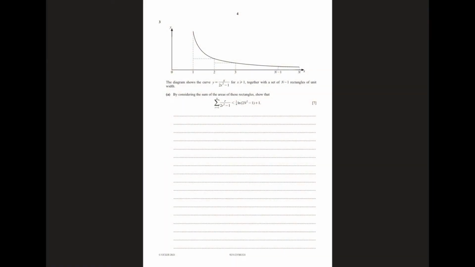Let us look at these questions. This is about the integrations. So the diagram shows the curve y equals x over 2x squared minus 1 for x more than or equal to 1, together with a set of n minus 1 rectangles of unit width. By considering the sum of the areas of these rectangles, show that, okay, so we have to show the inequalities here.